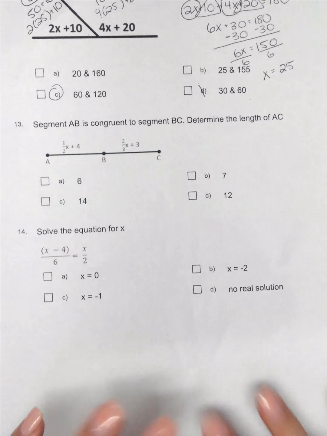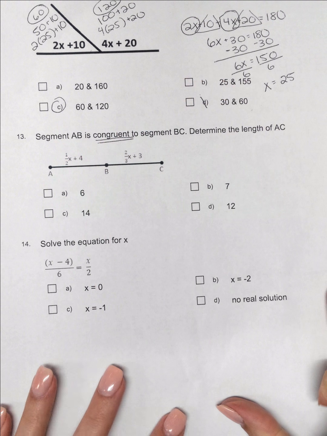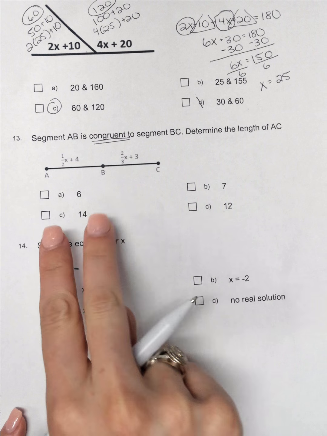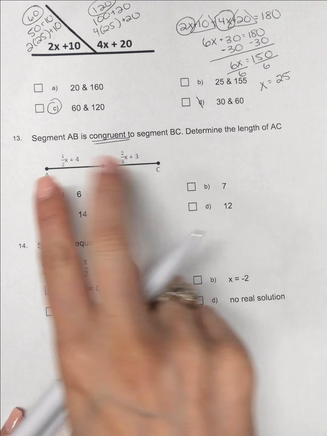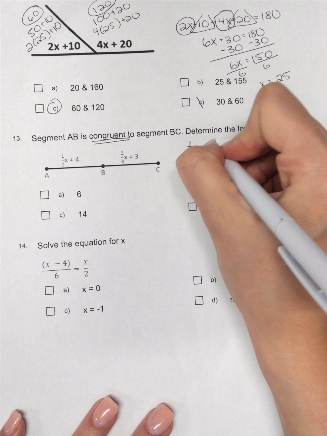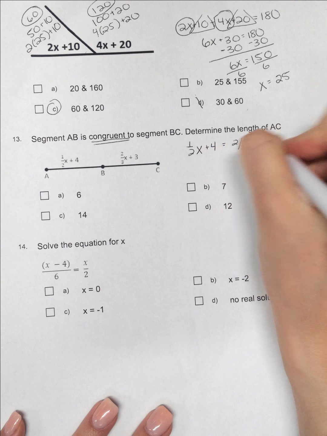Segment AB is congruent. Congruent means equal to segment BC. Determine the length of AC. So they want to know what the whole thing is if these two are equal. So I'm going to set them equal. 1/2 x plus 4 equals 2/3 x plus 3.